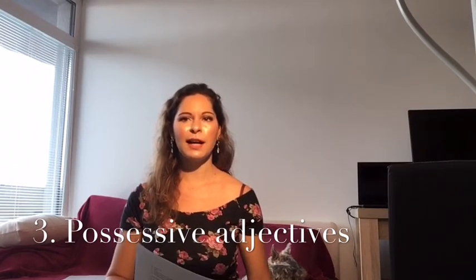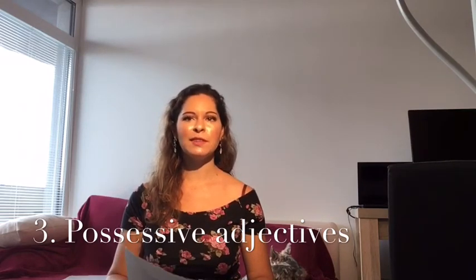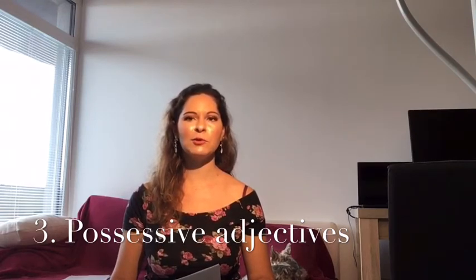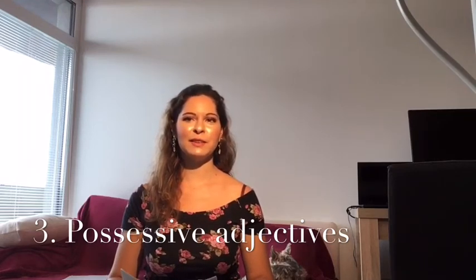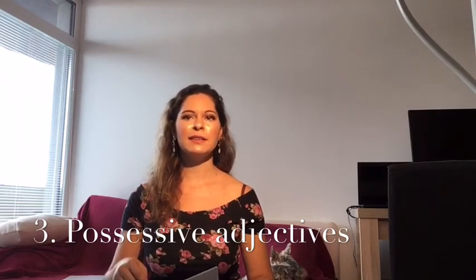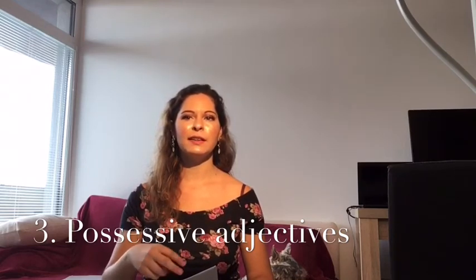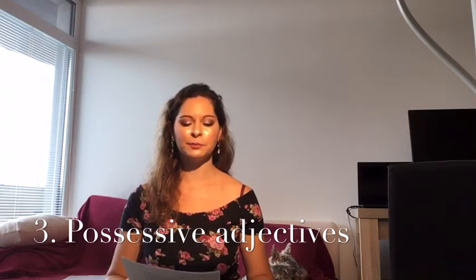With these pronouns, or in fact adjectives, you are probably very familiar, but maybe you didn't know they are in fact called adjectives. They are called adjectives because they don't replace the subject or the object of the sentence, as we talked about with the previous groups, but these in fact stand in front of the noun. Therefore, they are called possessive adjectives.